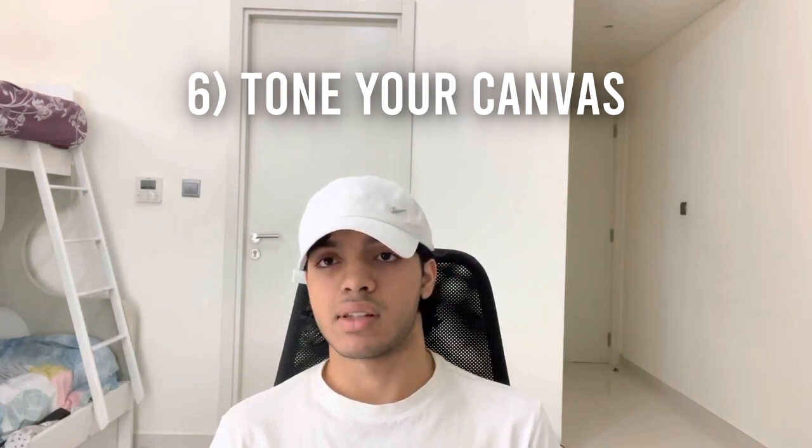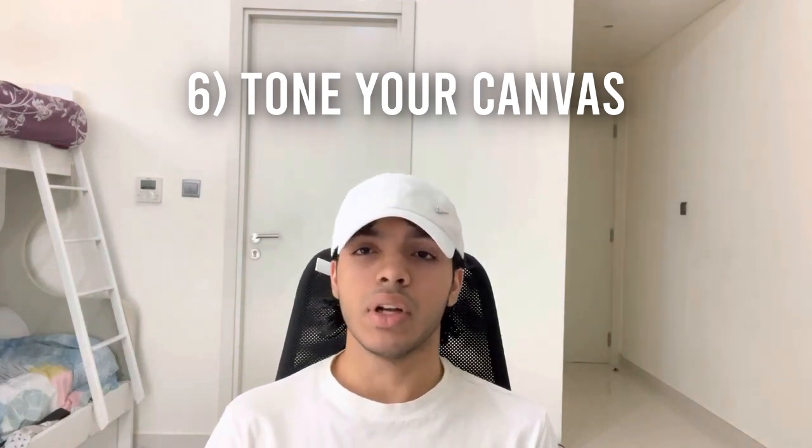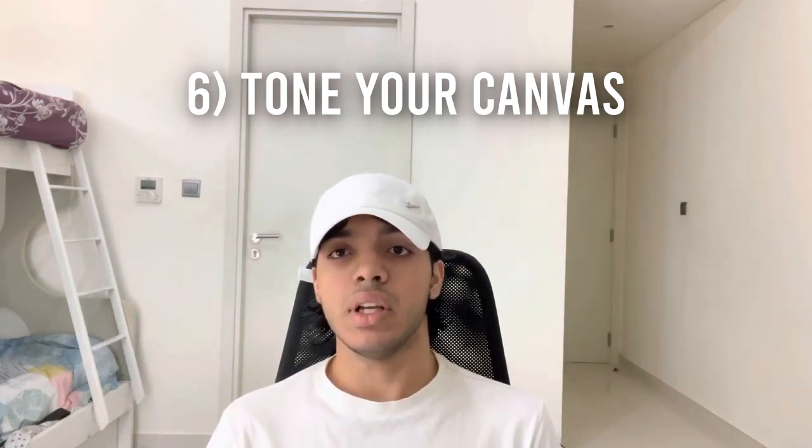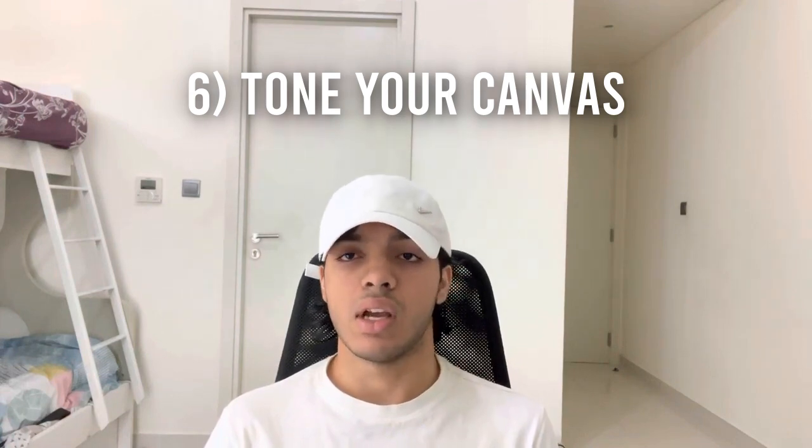Alright, tip number 6, tone your canvas. Now, what does it mean to tone your canvas? Toning simply means to cover your canvas with a thin layer of paint of any color that you like before starting to work on your painting. Now, why is this useful?